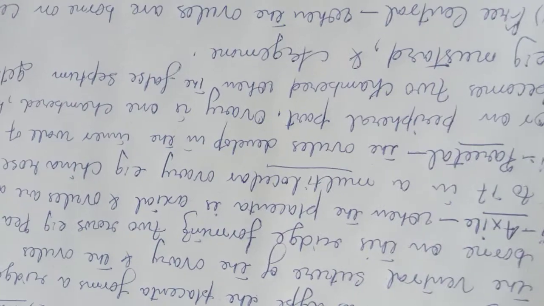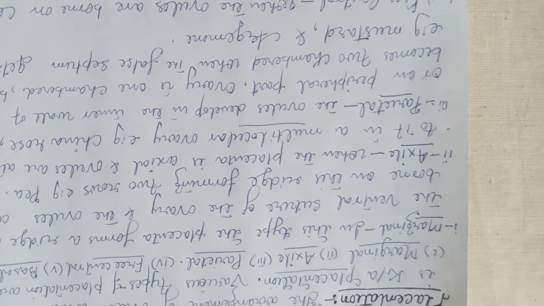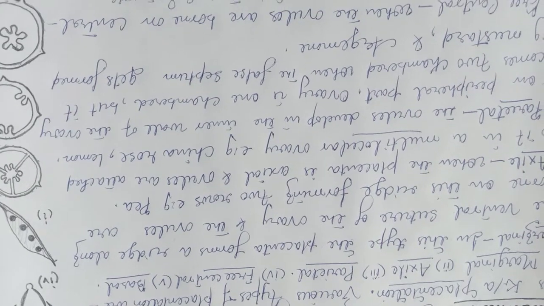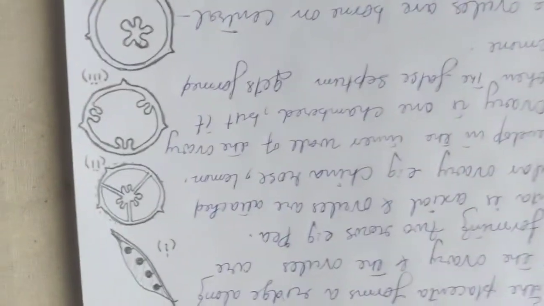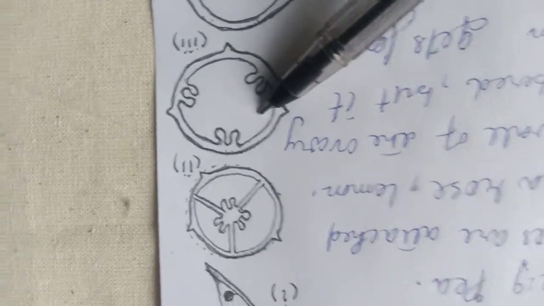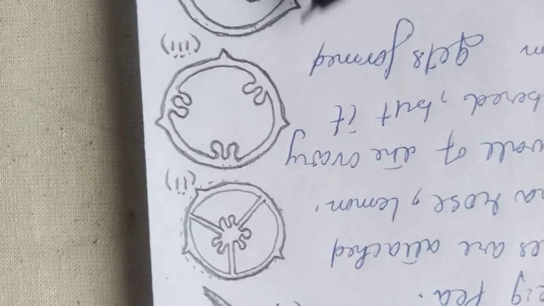And third, the parietal. The ovules develop on the inner wall of the ovary or on the peripheral part. Ovary here is 1-chambered, but it becomes 2-chambered when the false septum gets formed, as in mustard and Argemone. And this is the parietal placentation.